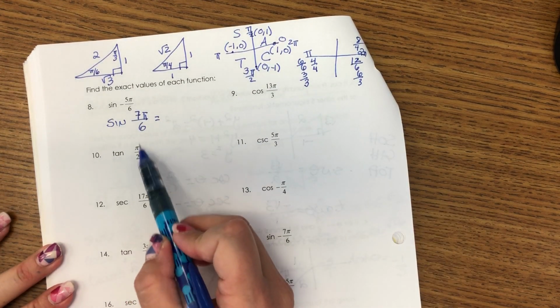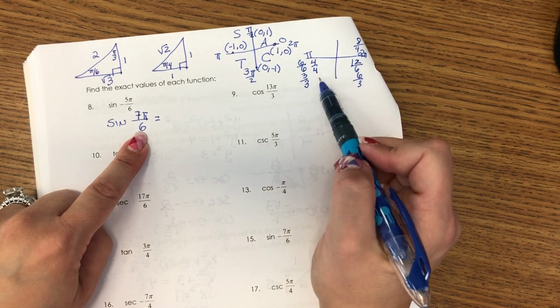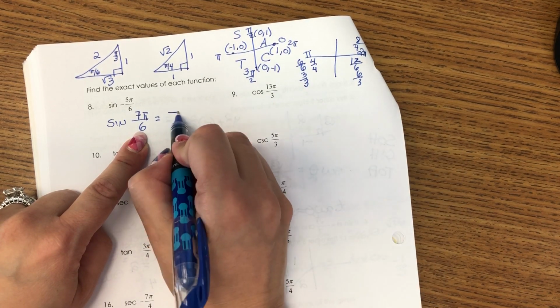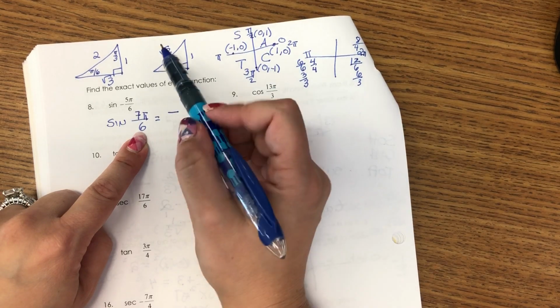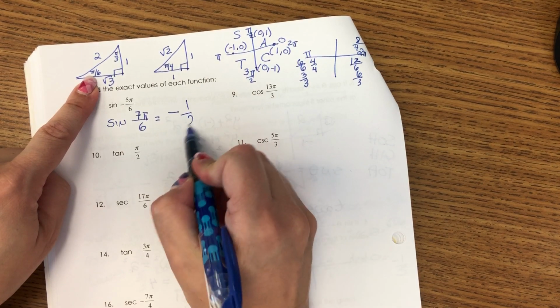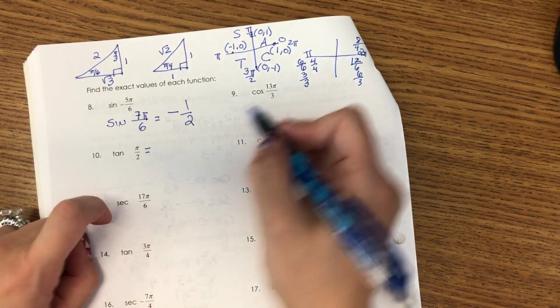So 7 pi/6. 7/6 is a little more than 1, so it puts me down here in the 3rd quadrant. So I know that this answer is going to be negative. Pi/6 for sine is opposite over hypotenuse, so my answer is -1/2. Oh, let's go this way.